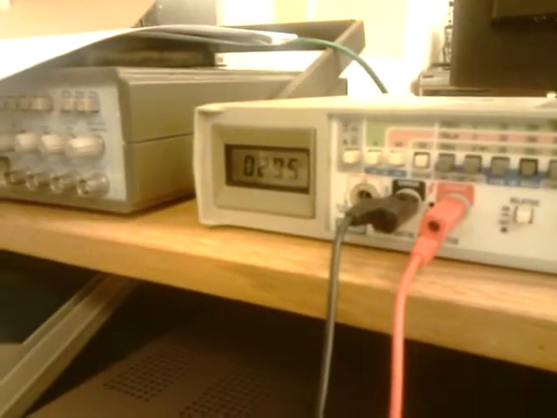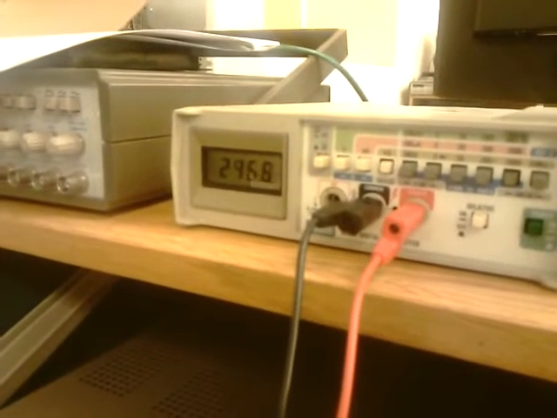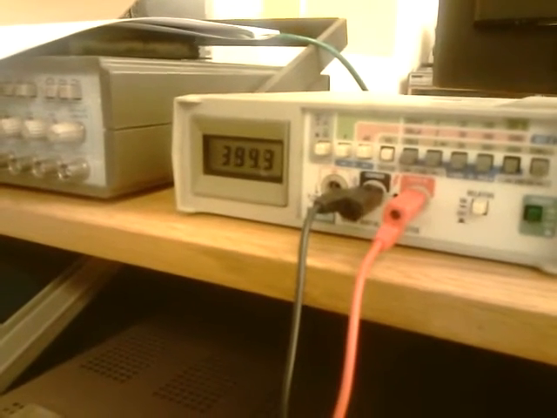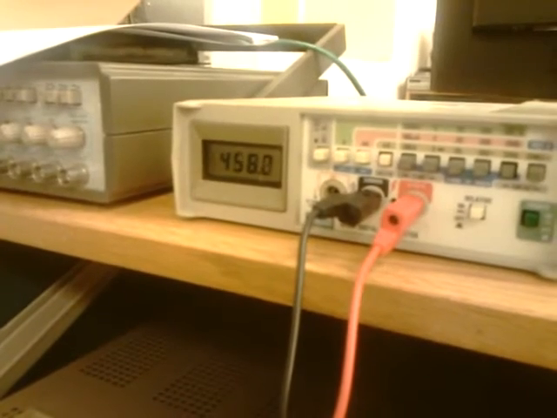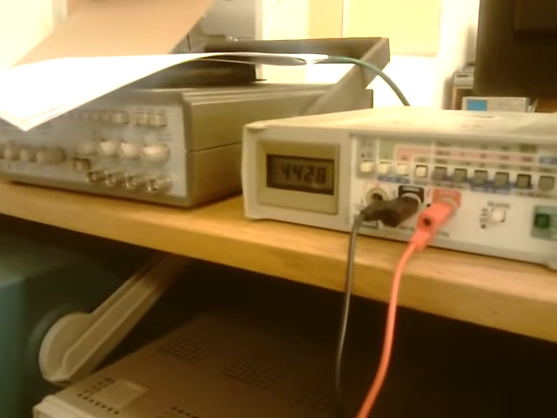Now I'm going to use my hand to cover this, and the resistance goes up to 245, about 400, and still going up, like 470 kilo ohms. So that is how the LDR works. It works on the principle of light. When there's light, the resistance goes down, and when there's no light, the resistance goes up.